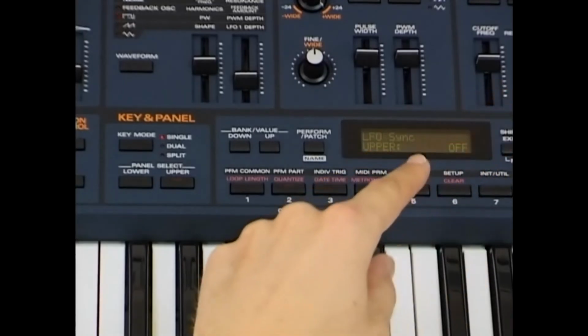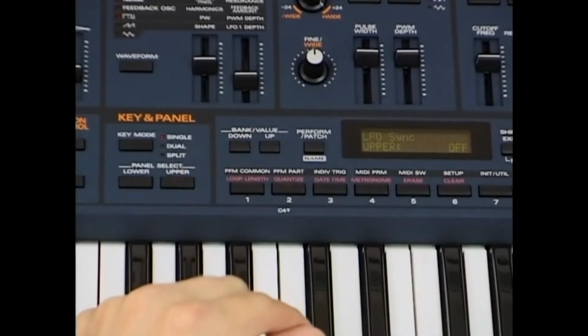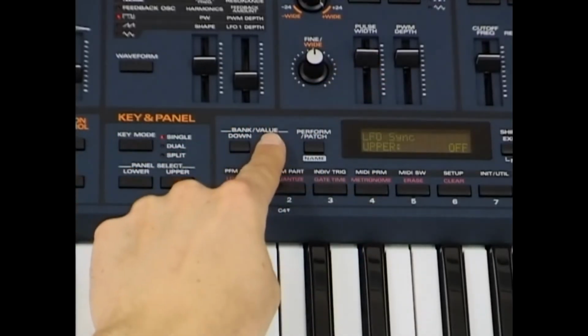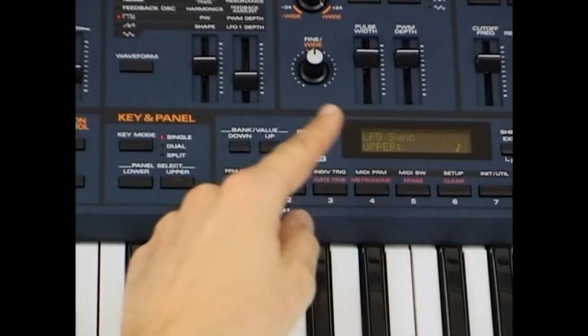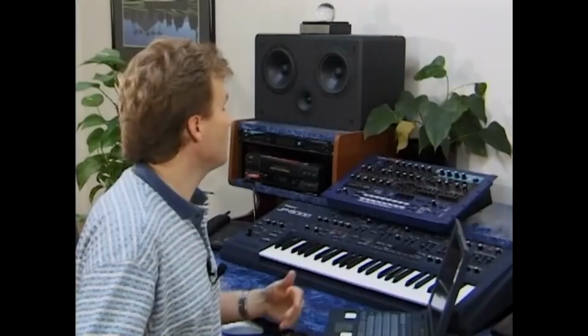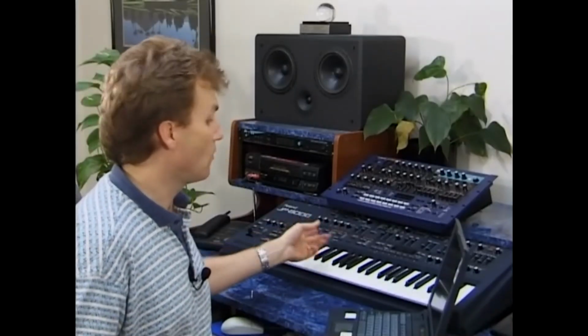That means that the knob is receiving no external sync, but it's using its own settings. As soon as you set this to anything else other than off, the rate knob will no longer work. It will now be controlled by either the tempo knob or external MIDI clock if it's set up that way.